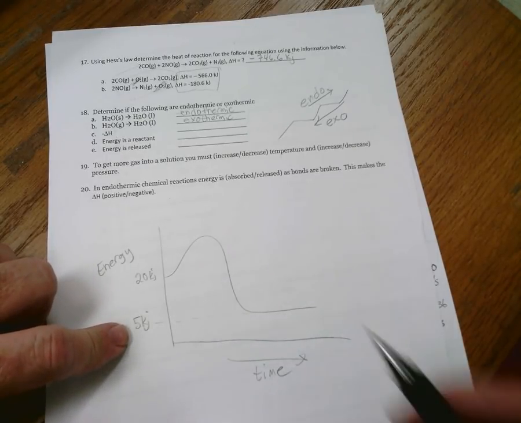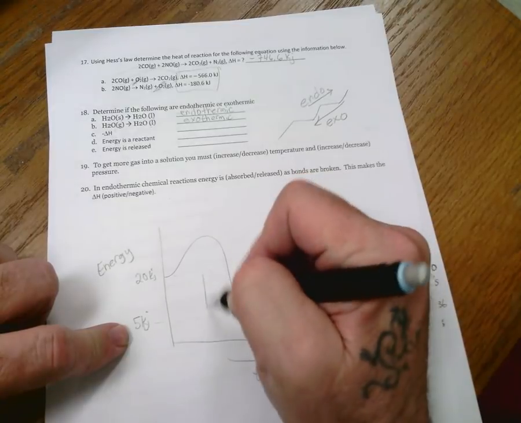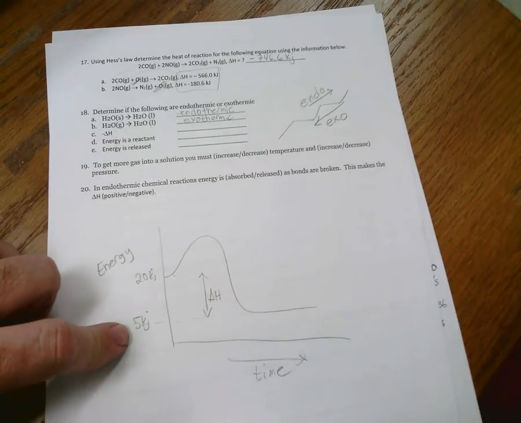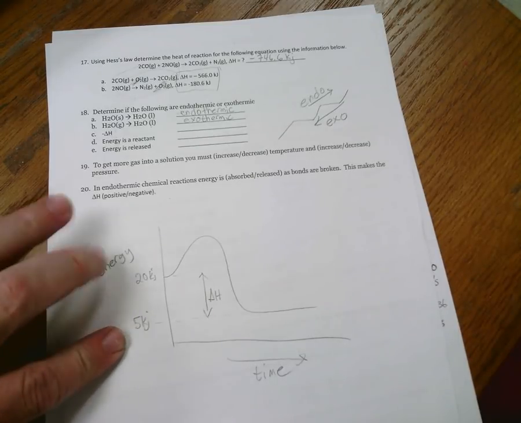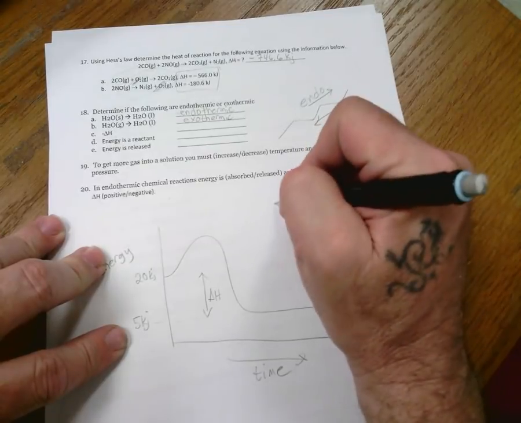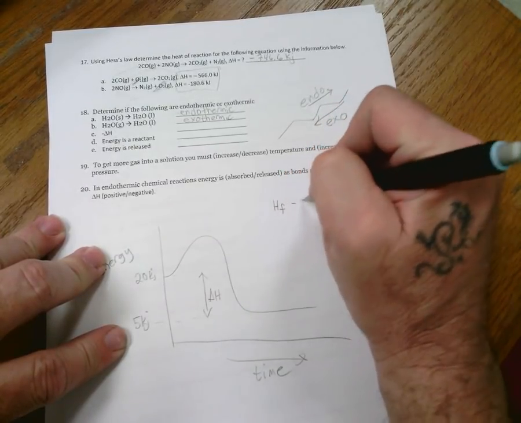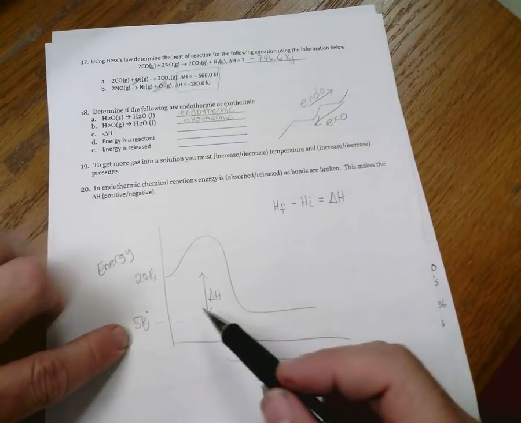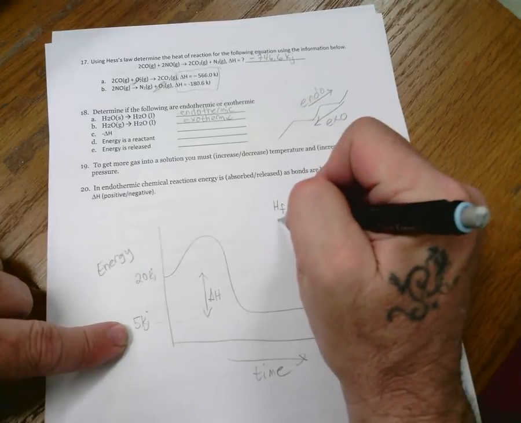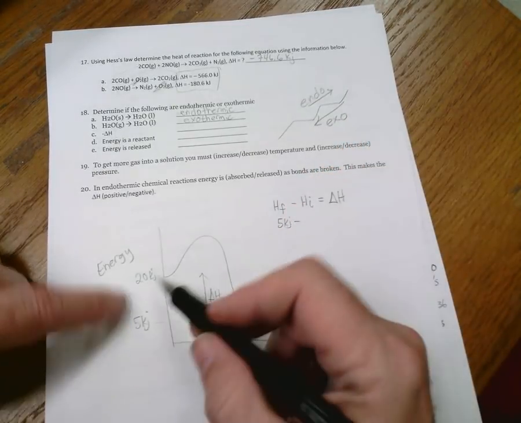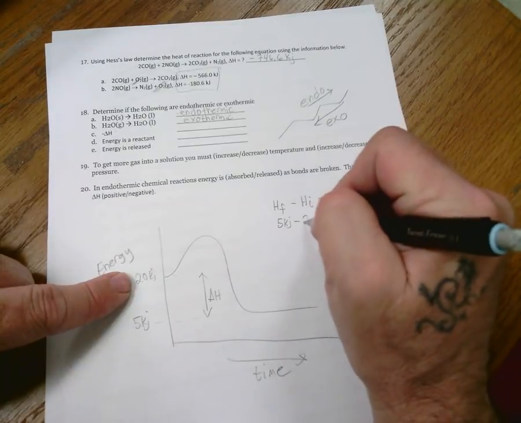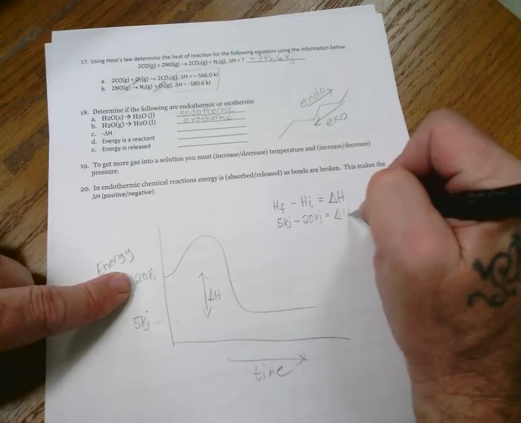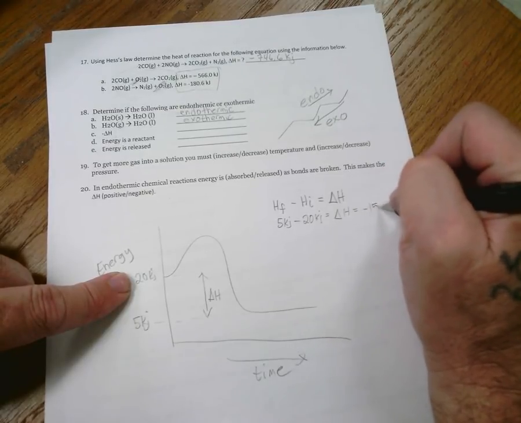Now, we have to determine delta H. And remember, delta H is in between these two. This is delta H. And we don't know if it's positive or negative yet, but what we do know is that H final minus H initial equals delta H. All right, H final, 5 kilojoules, minus H initial, 20 kilojoules, means that delta H is equal to negative 15 kilojoules.